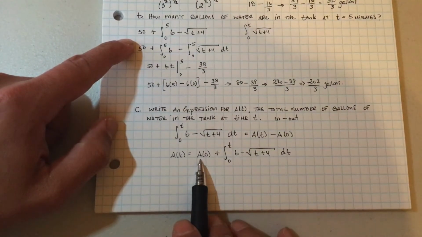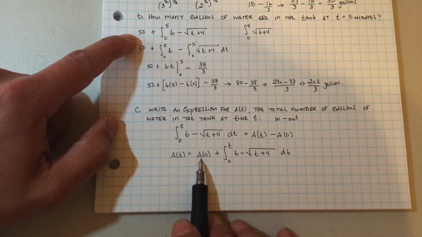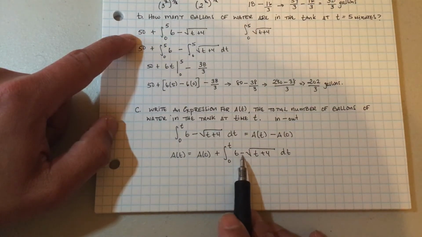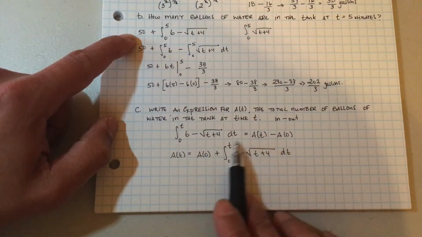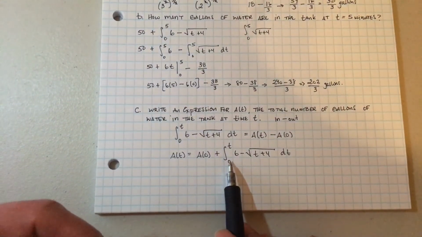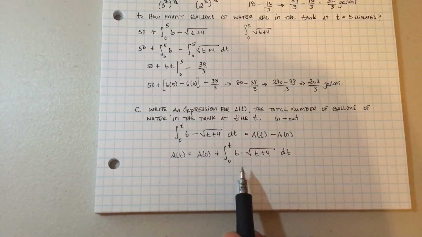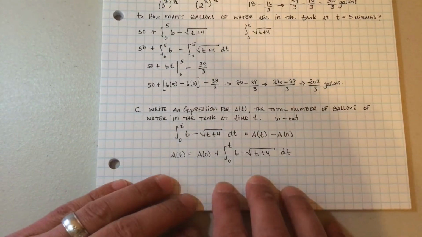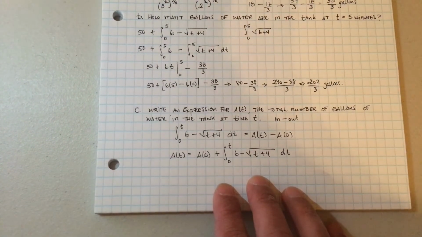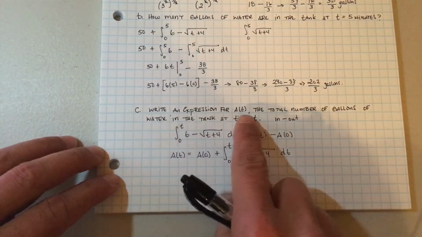And that's my equation. And that's essentially what we did over here. What's A of 0? Well, that's what we start with, 50, plus the rate going in minus the rate going out. And it's all in under the integral. Why? Because it's a rate. Okay? And that's basically it. That's part C. Because it doesn't tell me, it just says write an expression, don't solve it.